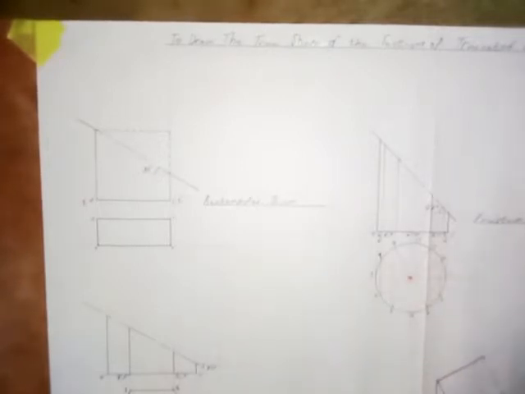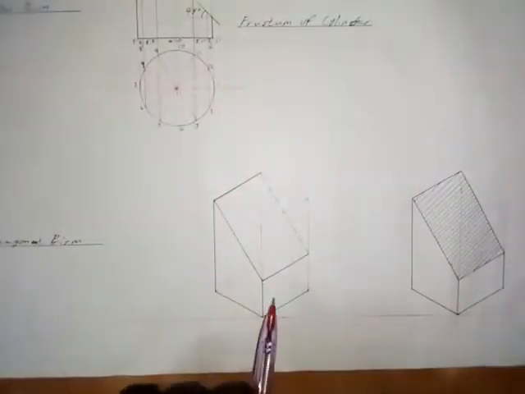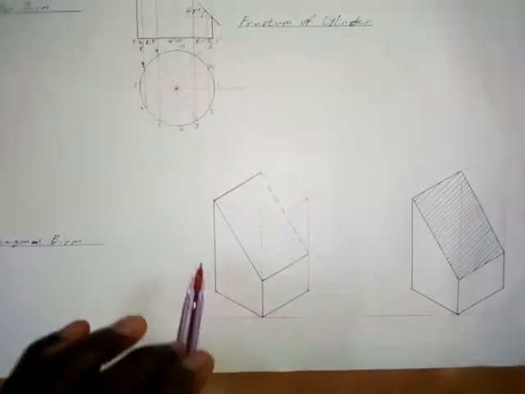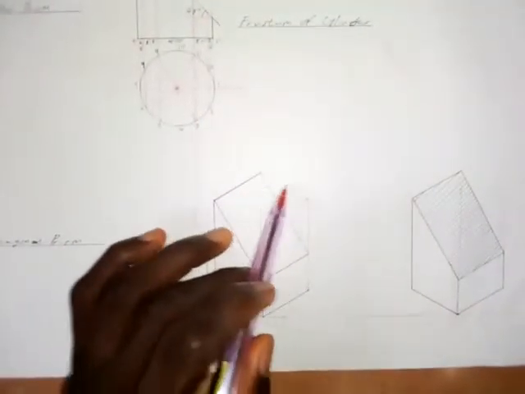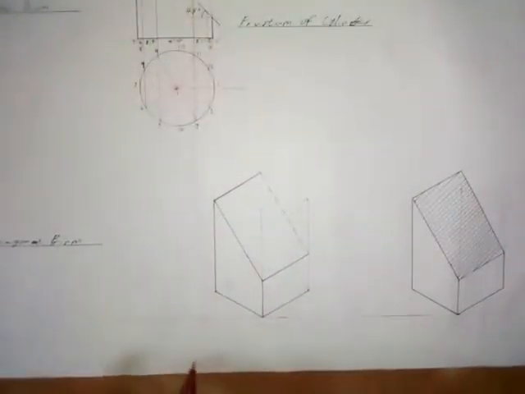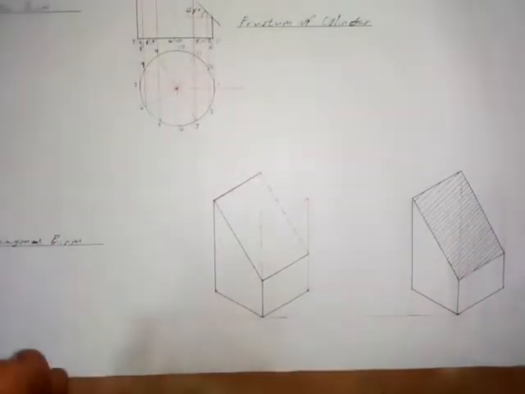So if I want to produce the orthographic view of this square prism, what I will do is draw a square, which is the plan. If I'm looking at it from the top here, I have a square. So I will draw a square as my plan, and the front view will be in the form of a rectangle, depending on how the solid is positioned.